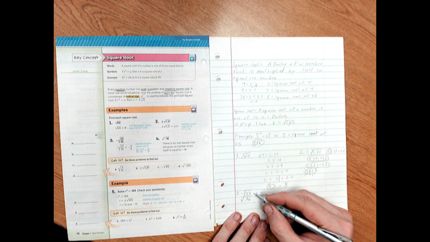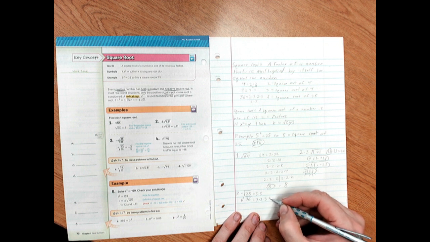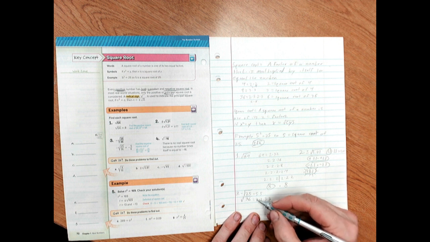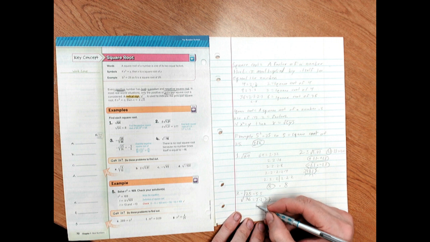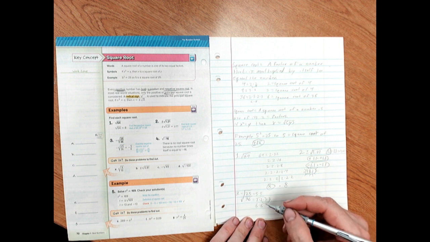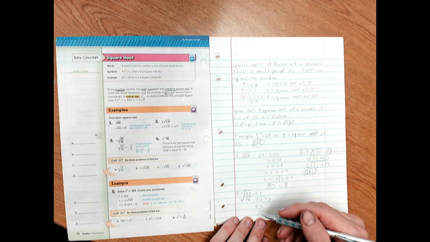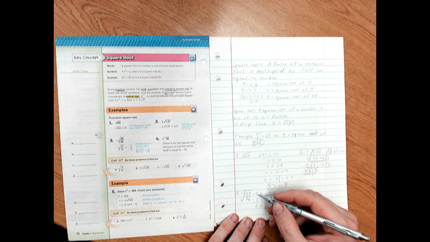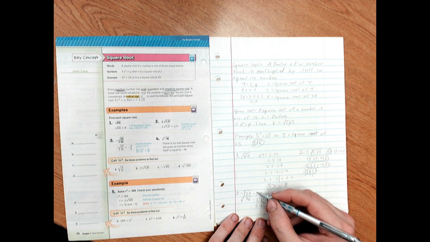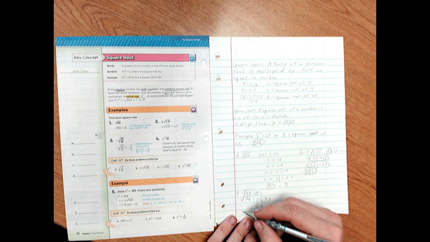Well, 36 equals 2 times 2 times 3 times 3. We can group this as 2 times 3 and 2 times 3, and that gives us 6 times 6. So, we're now taking the square root of this, which means we're taking for the top part 5, bottom part 6.